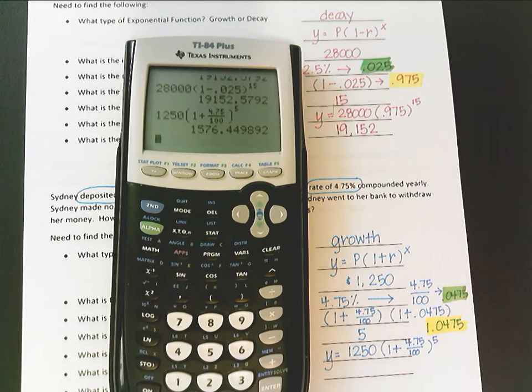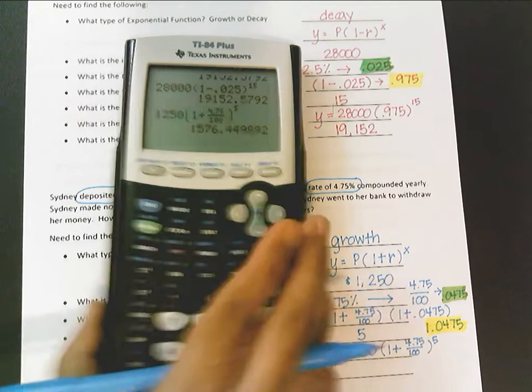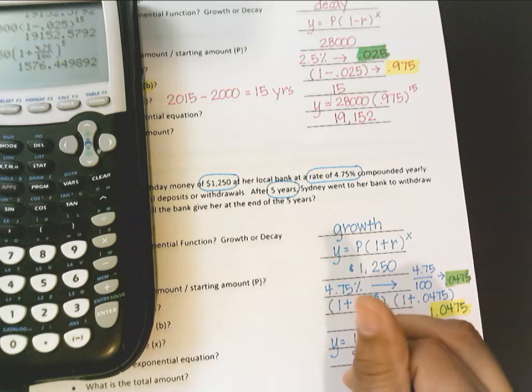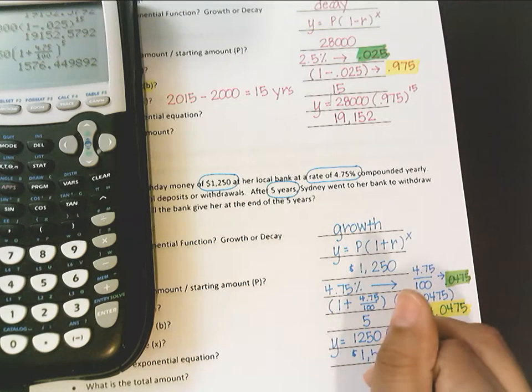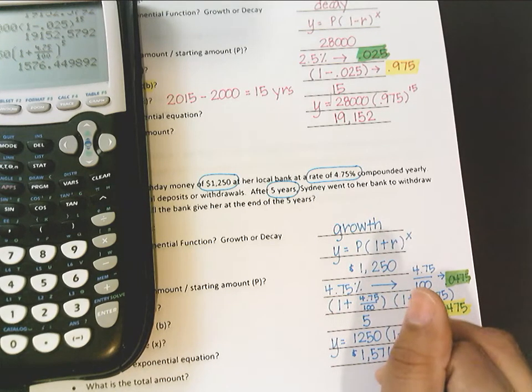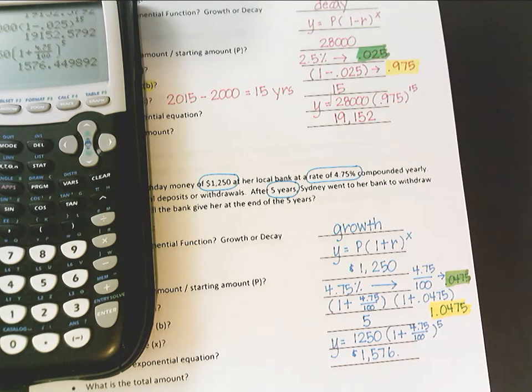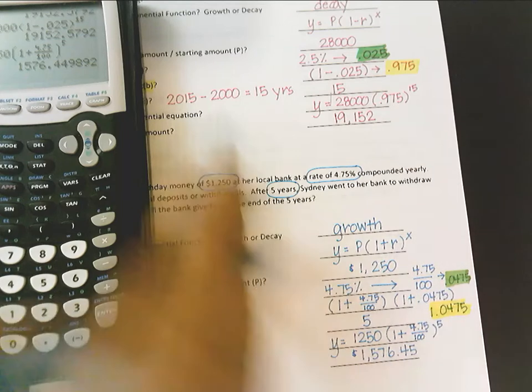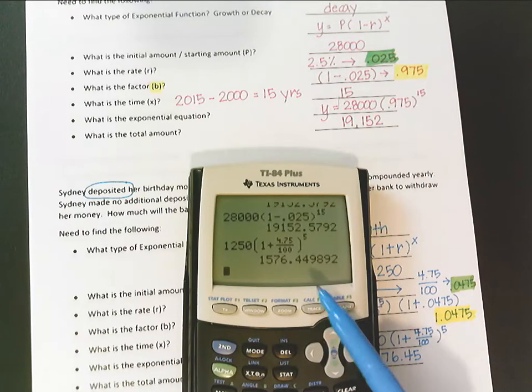Enter. So at the end of 5 years, Sydney's going to go back to the bank, and the bank is going to give her $1,576. And because I'm talking about money, I'm going to round this time around. So therefore, it's going to be 0.45. So I took that and I rounded it to 45 cents.